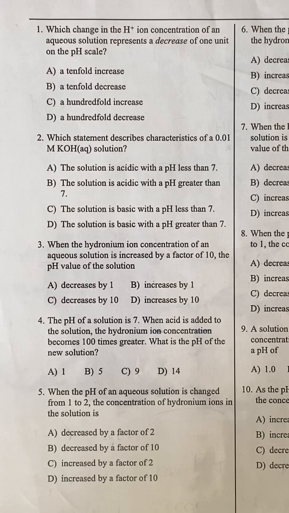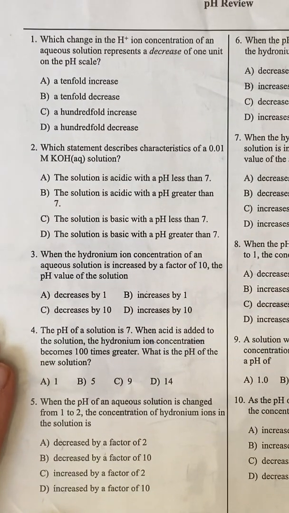All right, so these questions are dealing with pH, the values, and also the hydrogen ion concentrations. So you can see a little bit of the wording that is going to describe how something is having a higher concentration or a lower concentration than something else. All right, so number 1, which change in the hydrogen ion concentration of an aqueous solution represents a decrease of 1 unit on the pH scale?